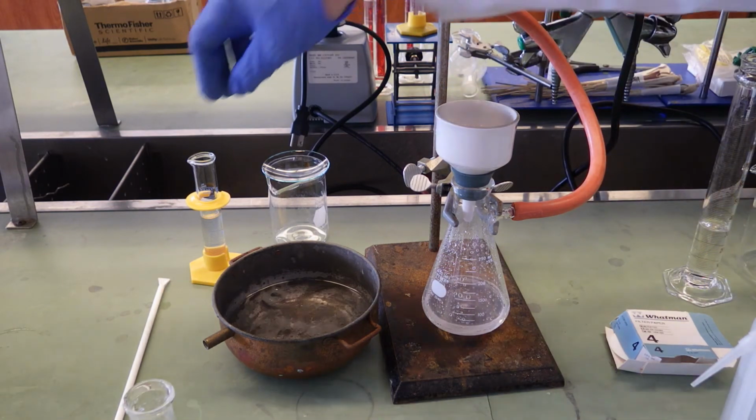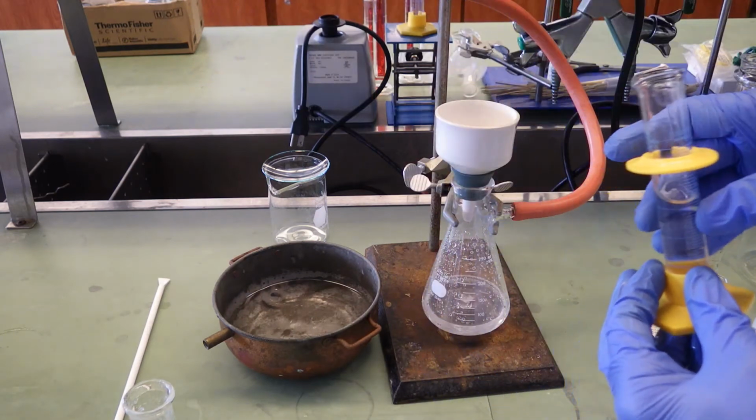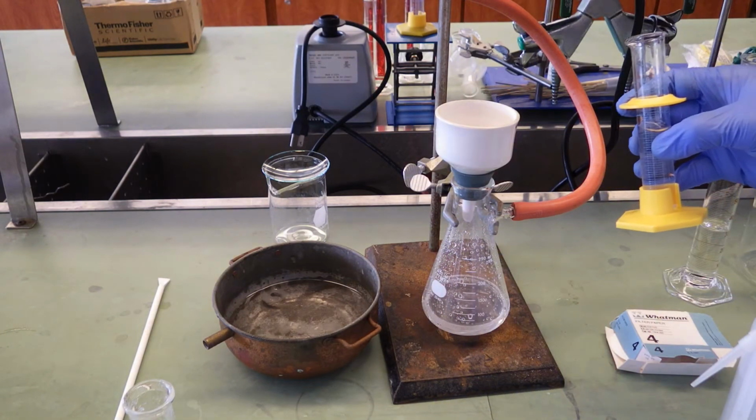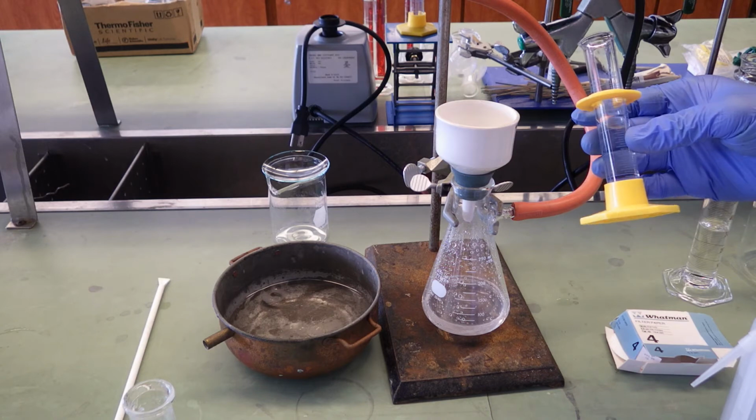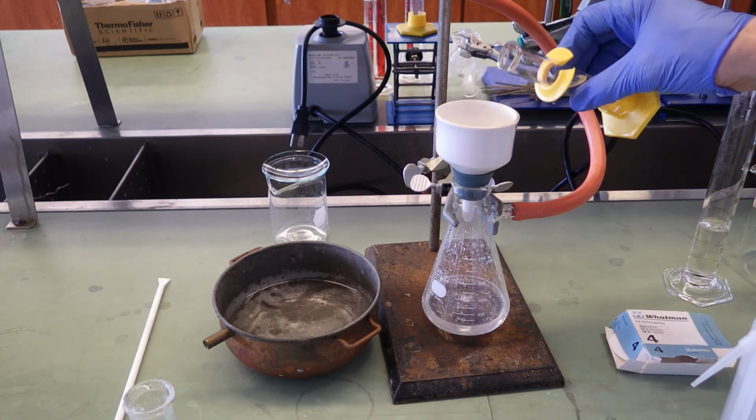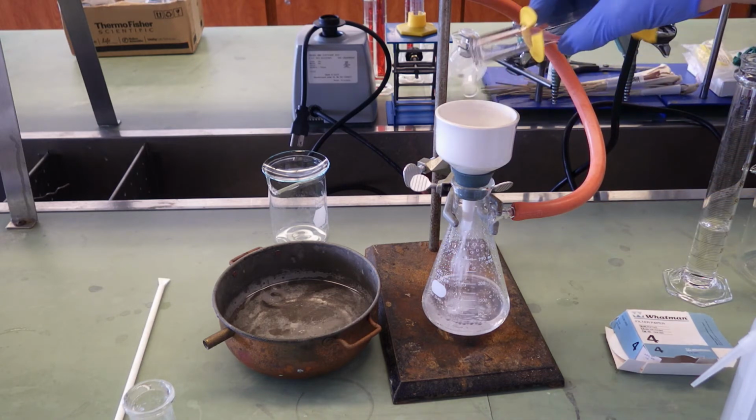We're trying to wash out the residual acetic acid here. This is 20 mils of cold water. We will lose some ASA in the process because it has some solubility, but that is the cost of purification.